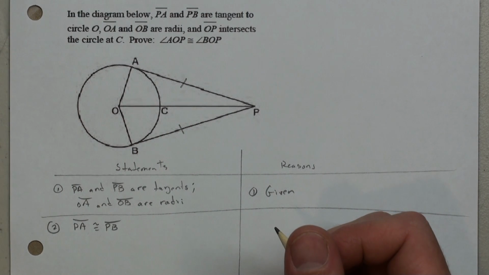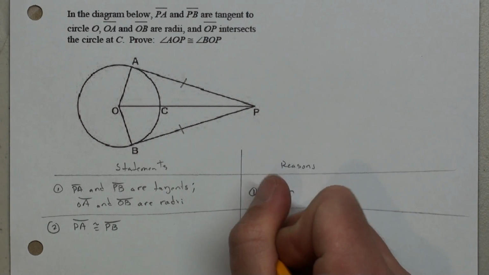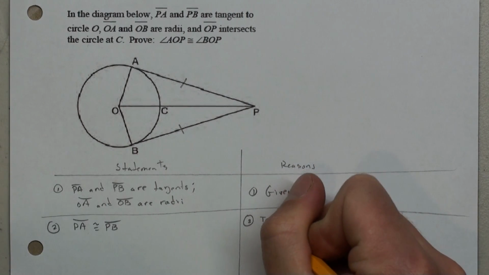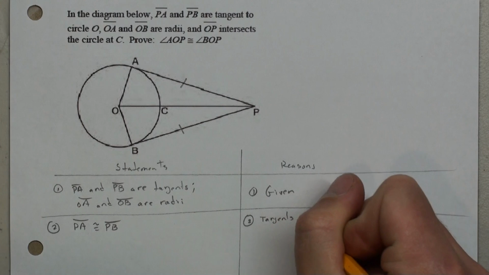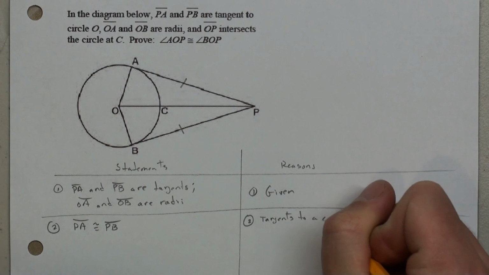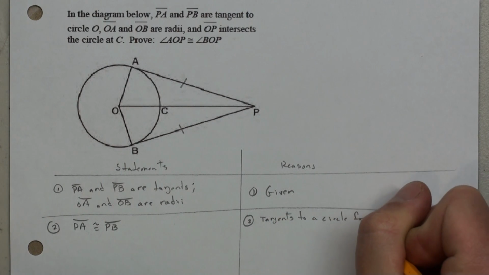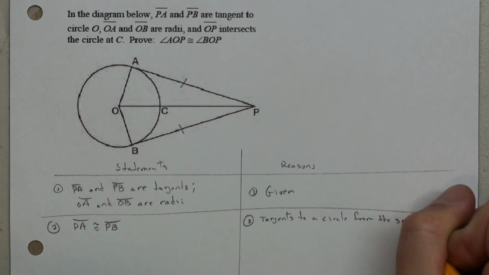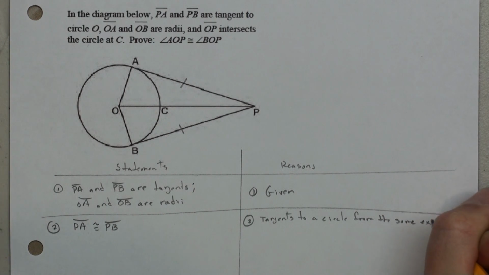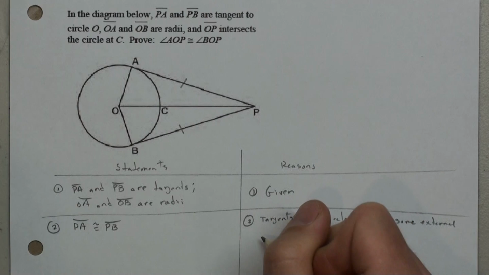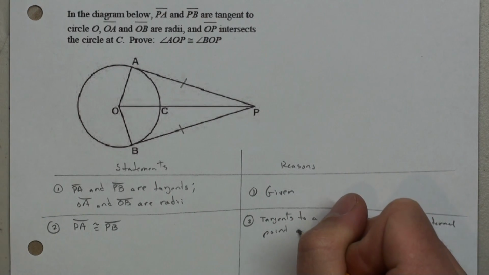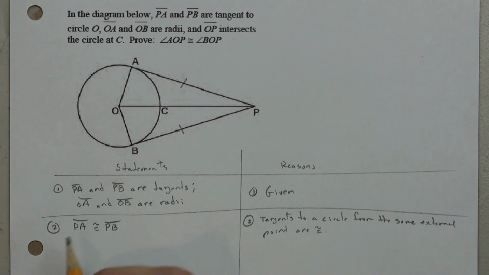And let's put because tangents to a circle from the same external point are congruent.